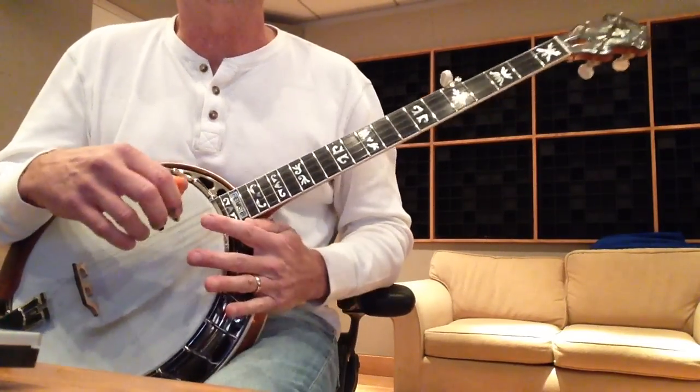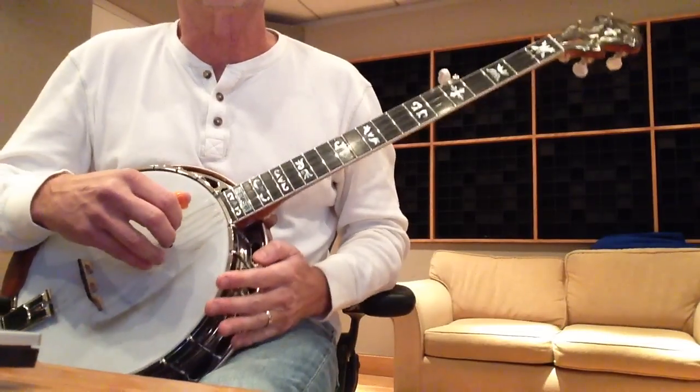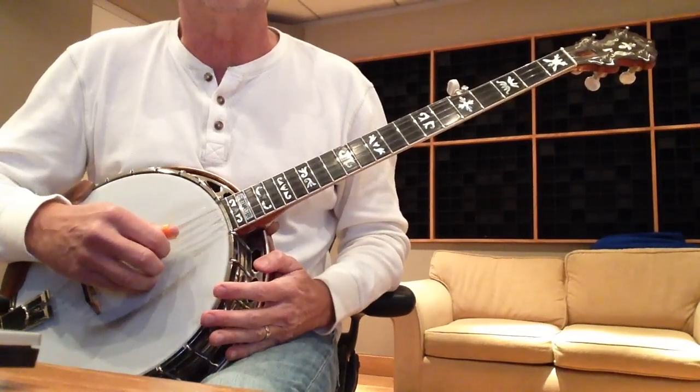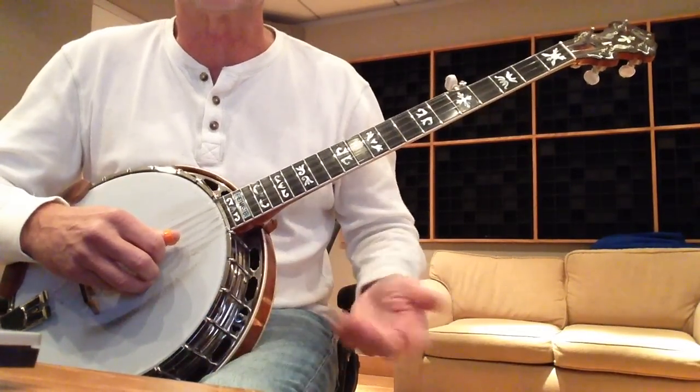The target notes that I always look for when I'm seeing these scales are the root of the pentatonic scale that I'm playing.